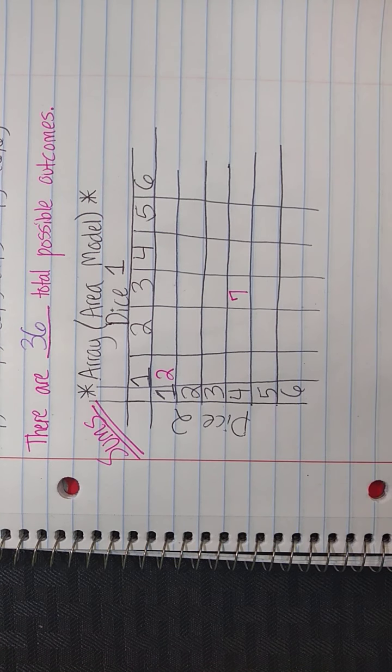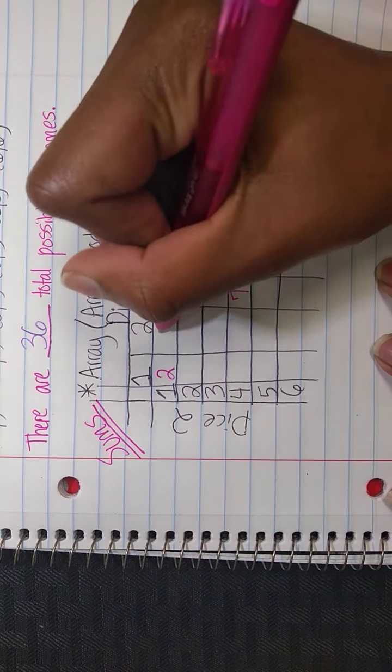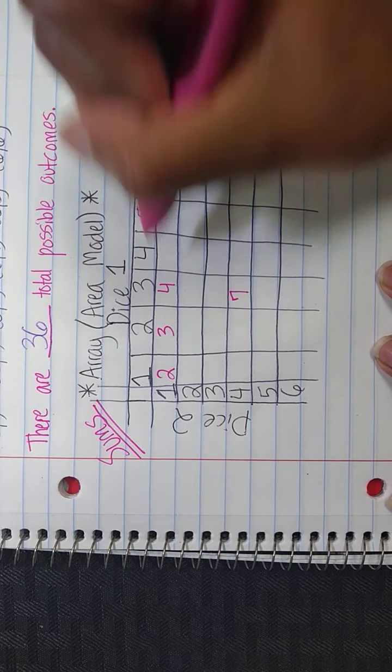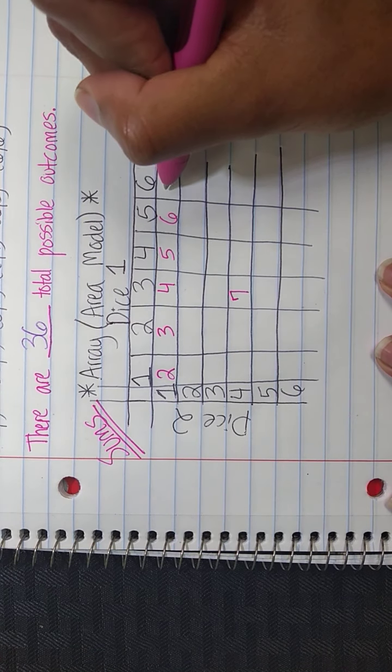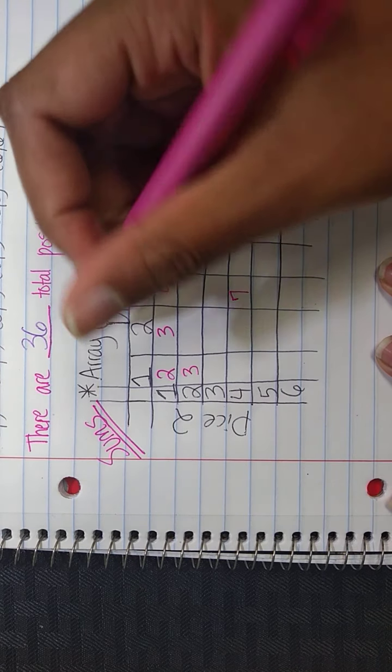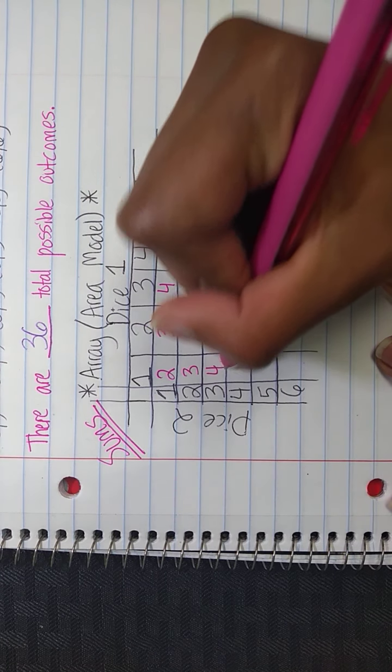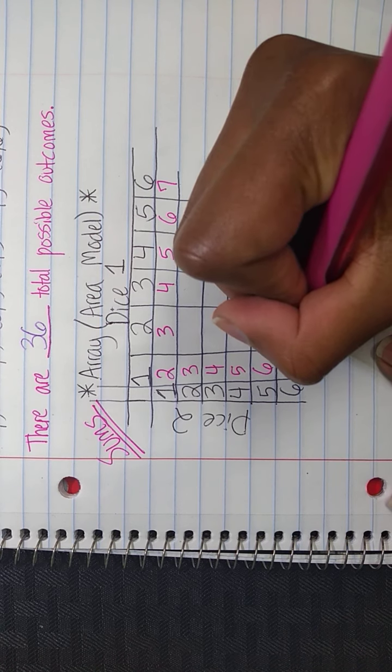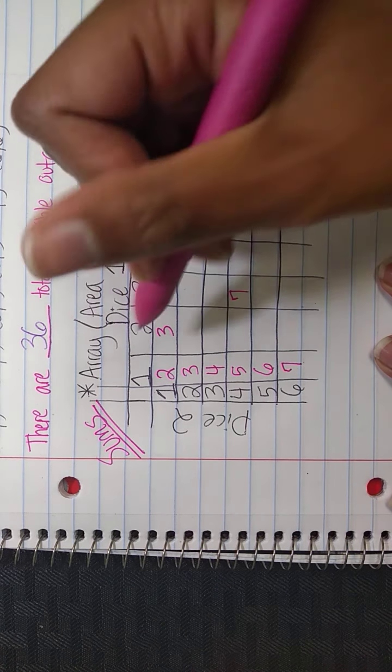Let's finish this array. Pause the video or see if you can beat me. Then fast forward the video. See if you can find a pattern. There are lots of patterns.